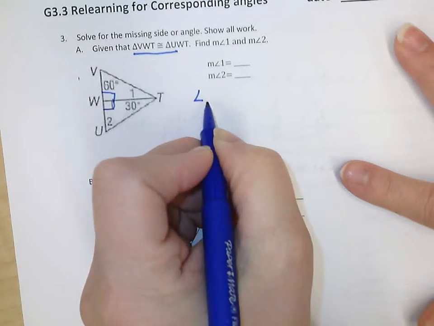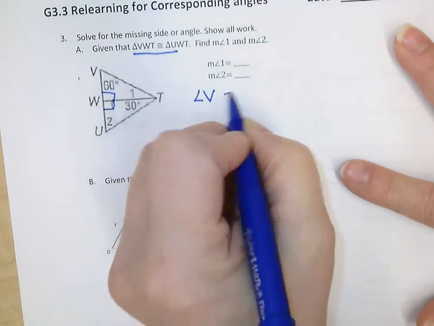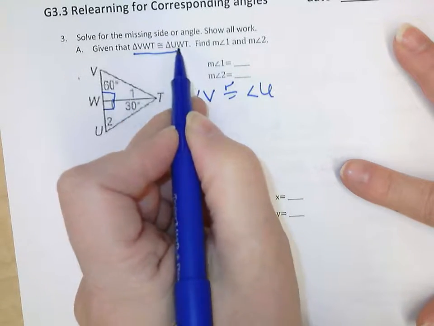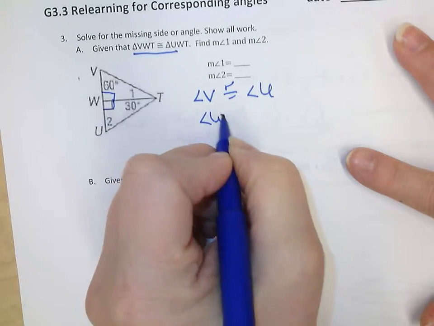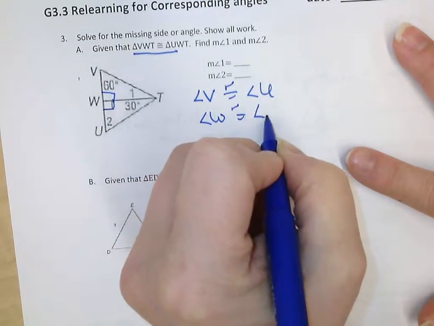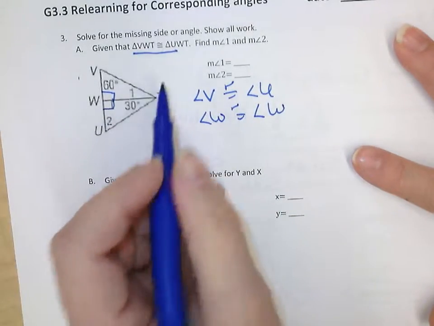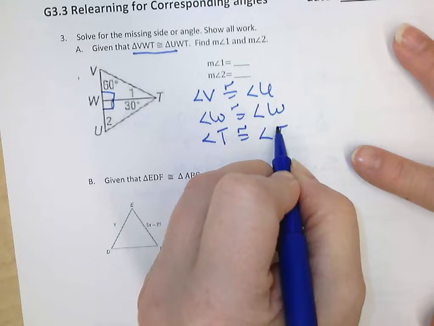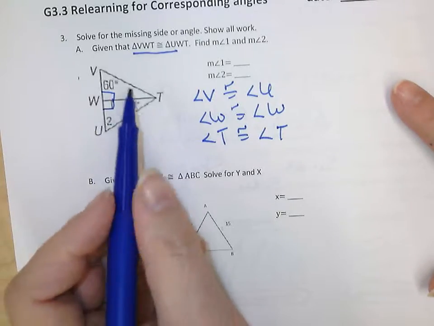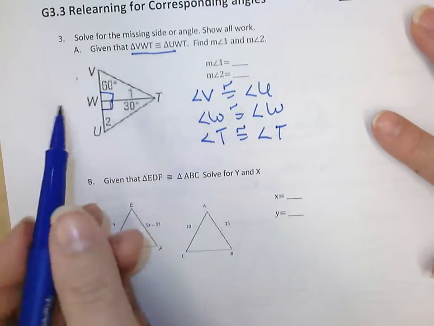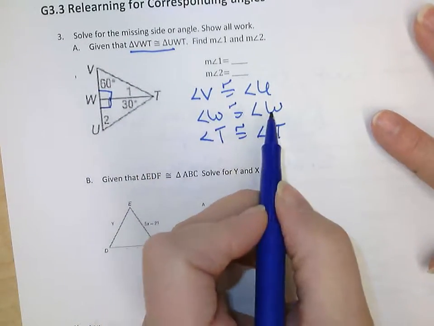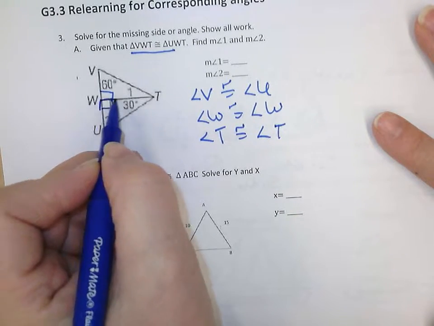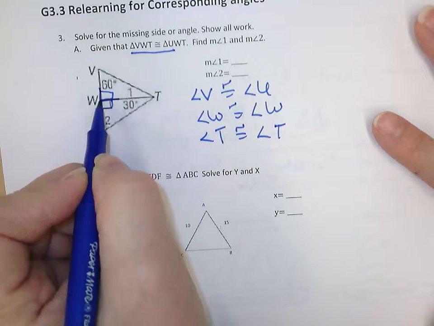Angle V is congruent to angle U. V is first, U is first. Angle W is congruent to angle W. And then we have angle T is congruent to angle T. Okay, so let's make sense of what we have in here. We have angle W is congruent to angle W. That's our W right here, and then our other W is right here.